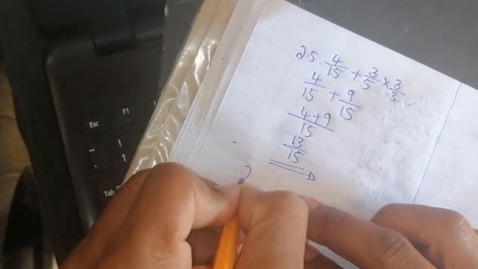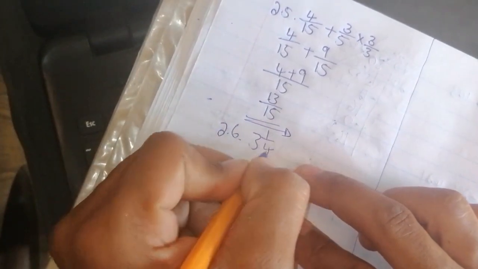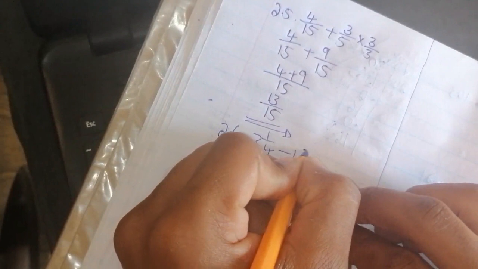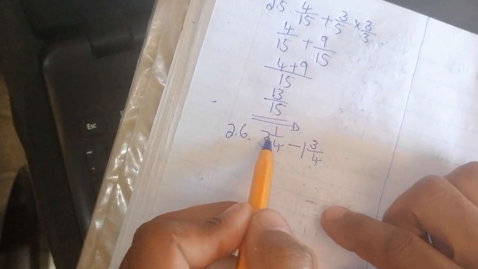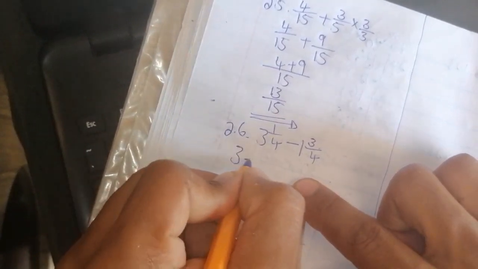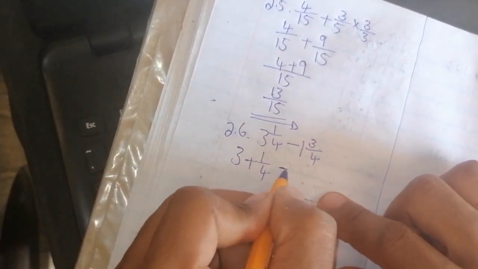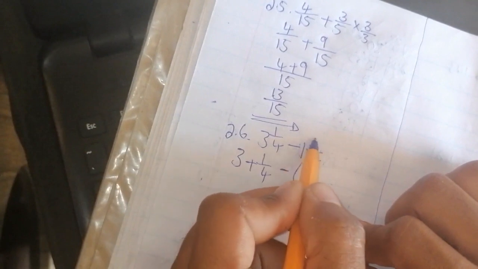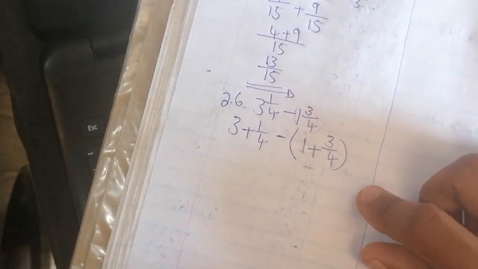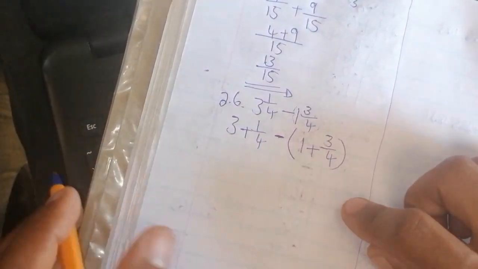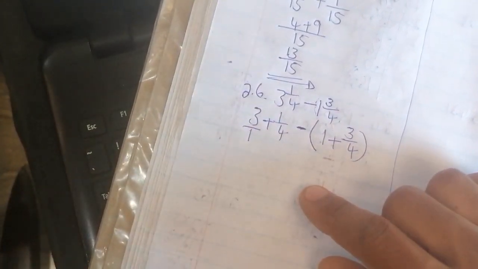Let's go to 2.6. So in 2.6 we have 3, 1 and a quarter minus 1 and 3 over 4. So this is a mixed number. Now this can be written as 3 plus 1 over 4. This can be written in this way, minus, and this one can be written as 1 plus 3 over 4. Please, this negative has to multiply everything inside here. Remember, this 3 has a 1 on the denominator.